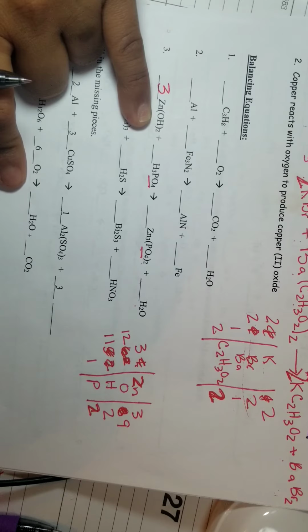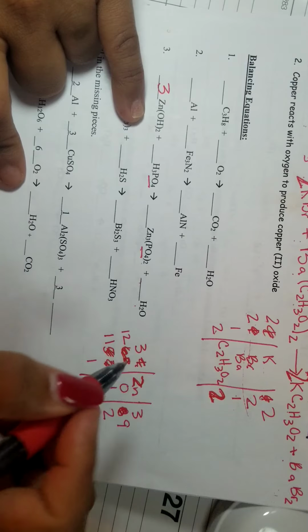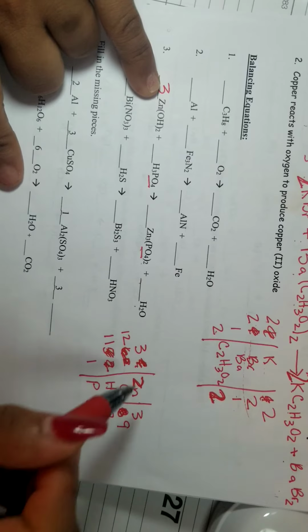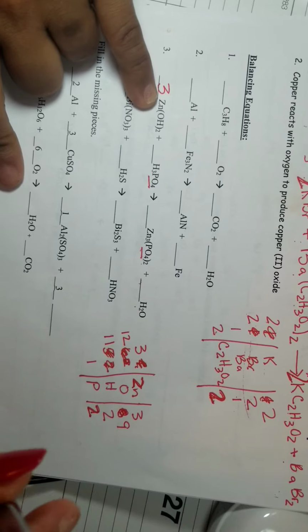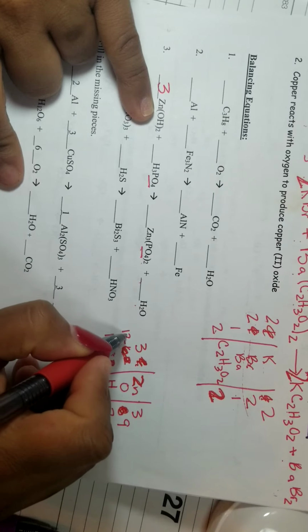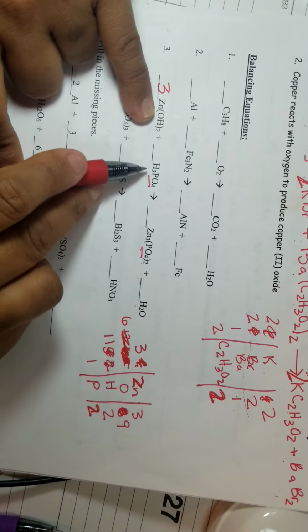Where am I at? Let me go back and recount everything because I stopped for a second and lost track. 3 times 1 is 3. 3 times 2 is 6. Let me just do it this way. 6.